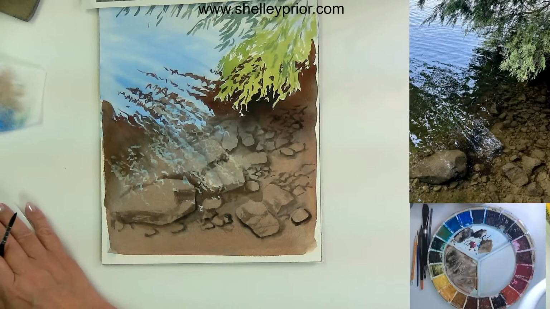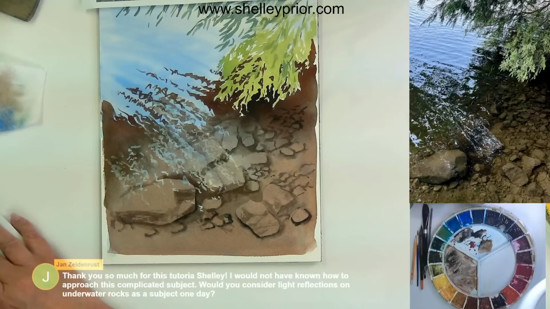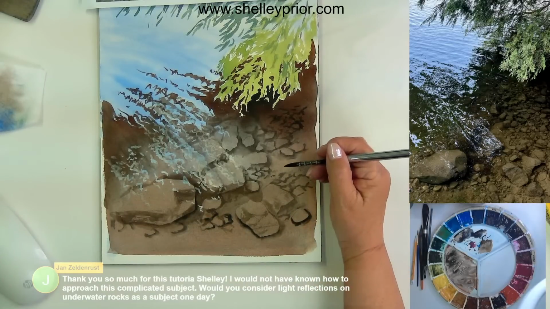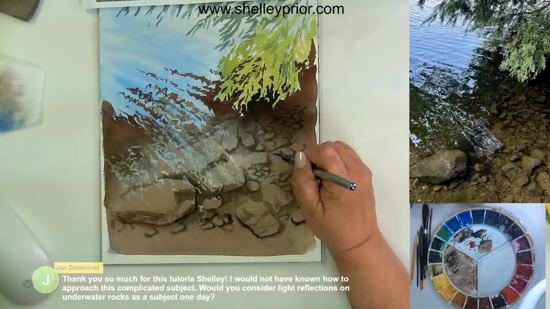Okay, I just want to make sure I haven't missed any questions. Would I consider light reflections on underwater rocks as the subject one day? Yeah, sure, Jan. This is Jan's question here. Would not know how to approach this complicated subject. Would I consider light reflections on underwater rocks as a subject one day? Sure, there's endless subjects which I could be talking about.